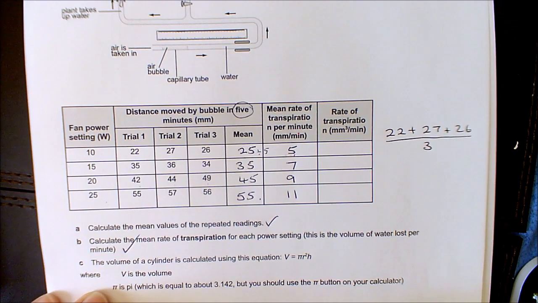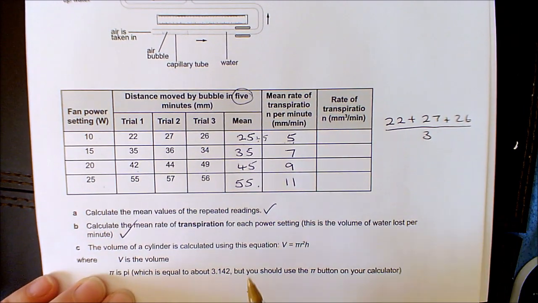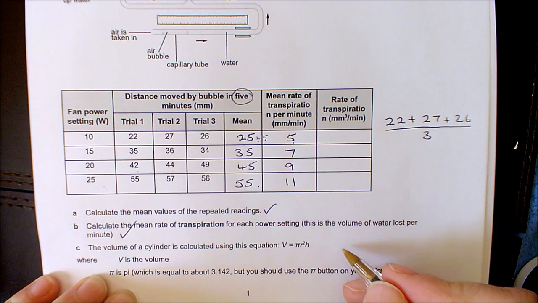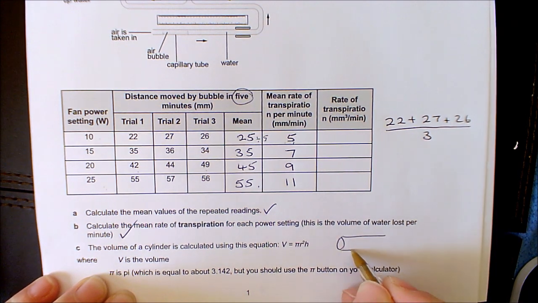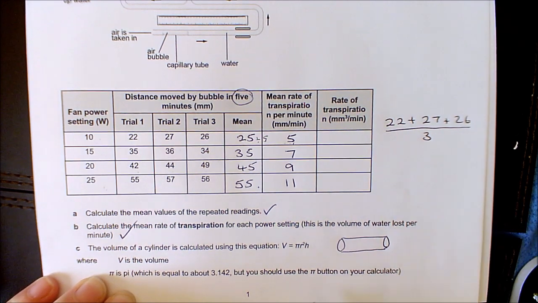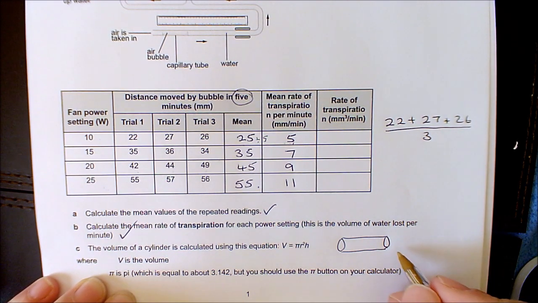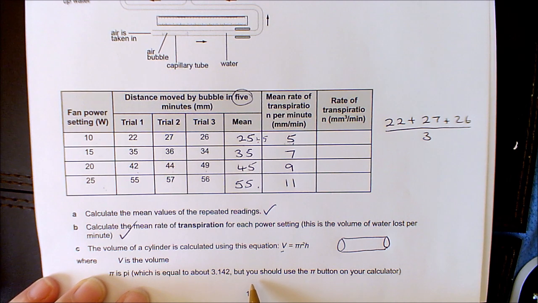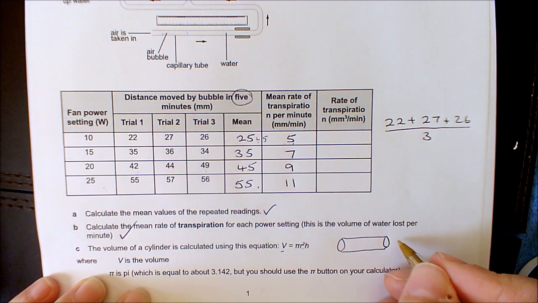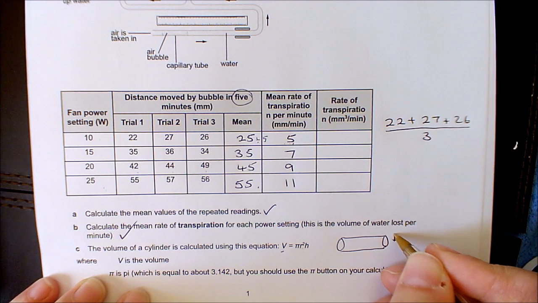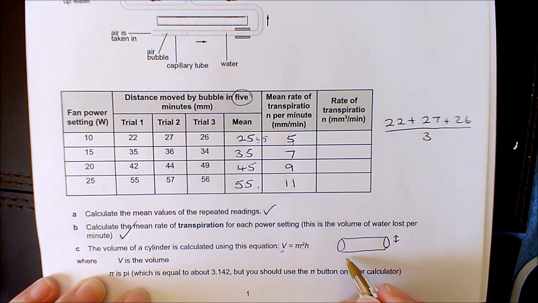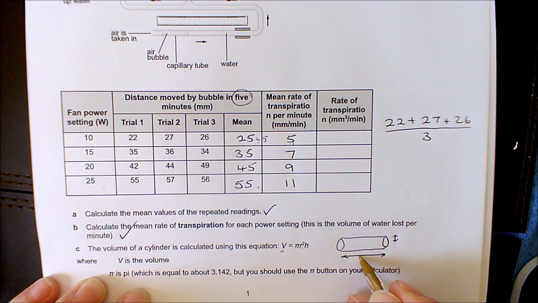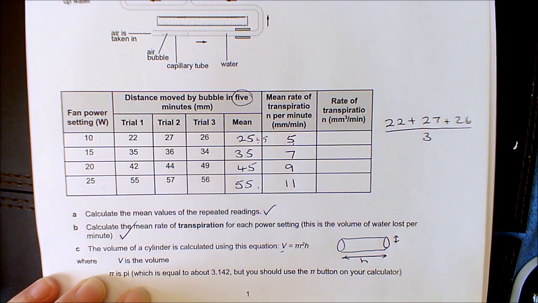Right, part C, it now says the volume of a cylinder is calculated using this equation. So I'm going to draw myself a cylinder just to remind myself. And where V is the volume, pi is 3.142, but obviously you hopefully should have a pi button on your calculator. r is the radius, and so that's r squared, and the height would be the length in this case of our tubing.